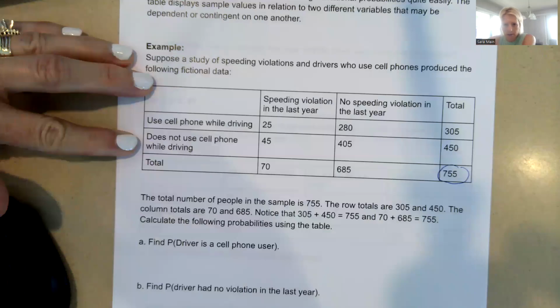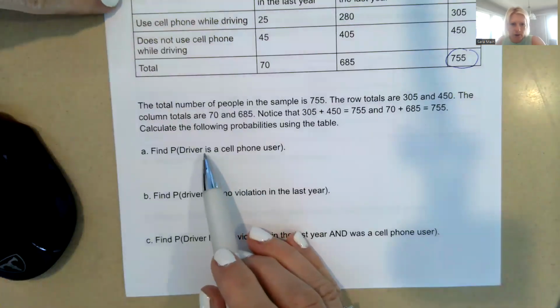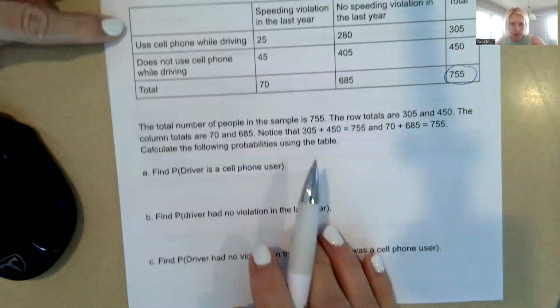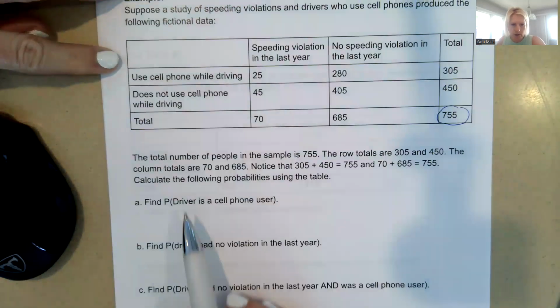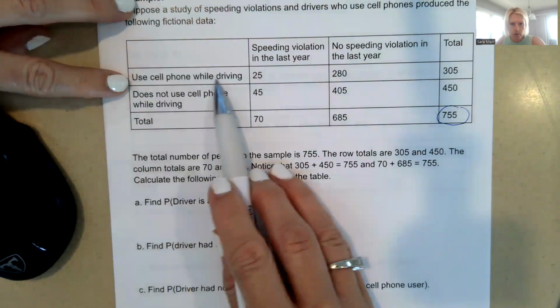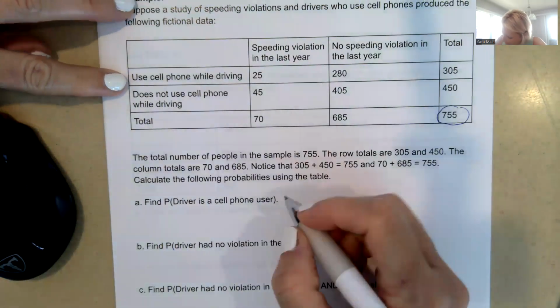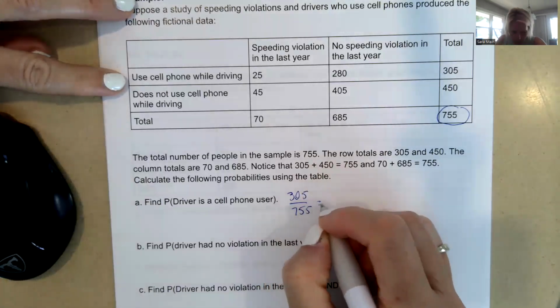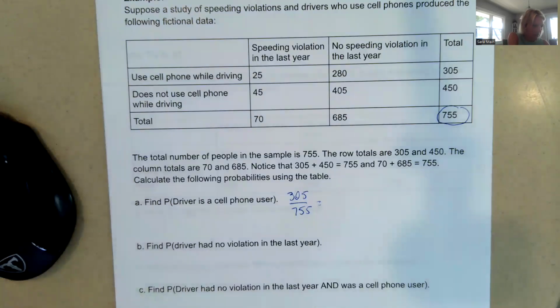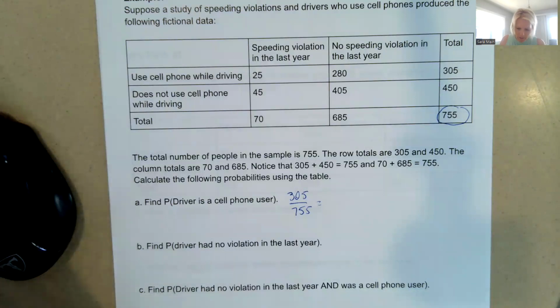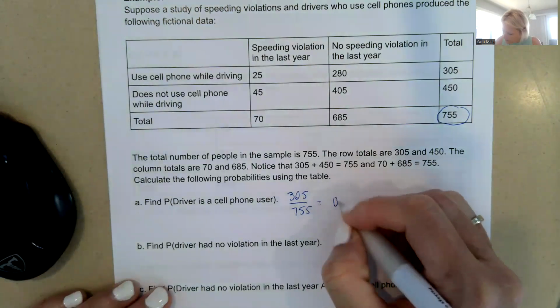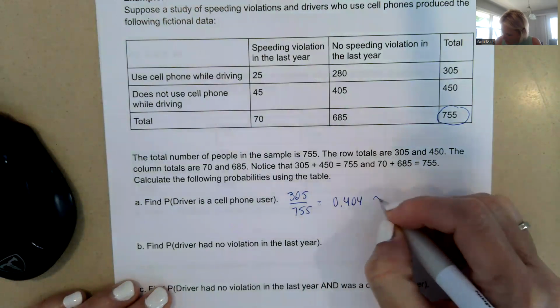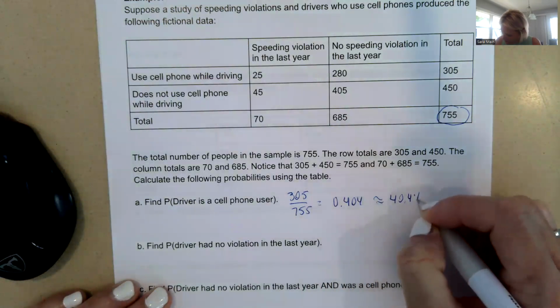So we have first probability that we want to calculate says, find the probability that the driver is a cell phone user. So that's all we need, a cell phone user. Uses cell phone while driving, 305 of them. So 305 out of the 755. So we put that in our calculator, 305 divided by 755, we get 0.404, which is approximately 40.4%.